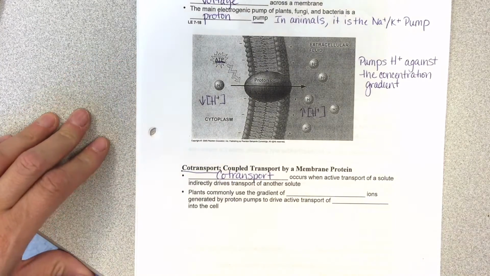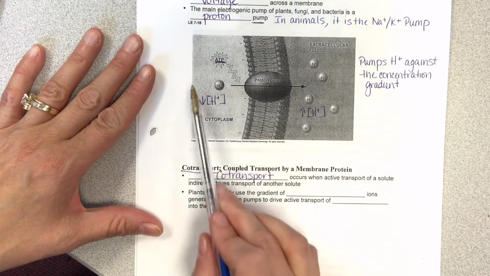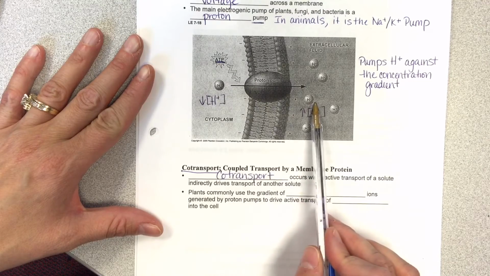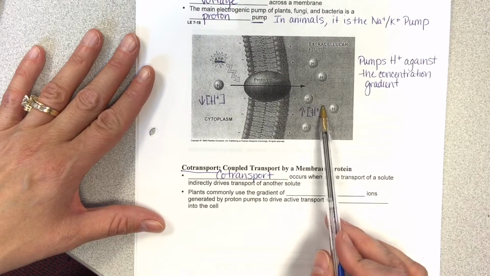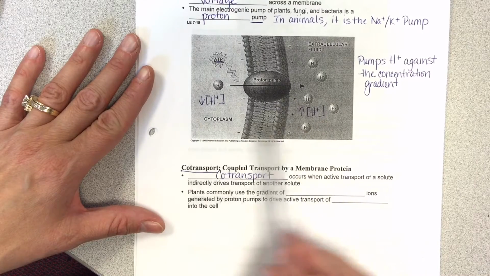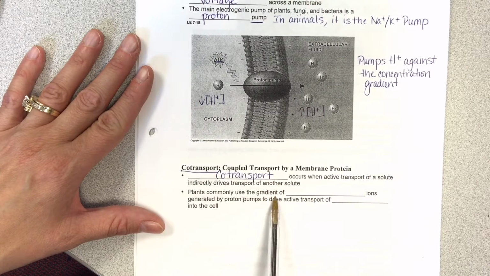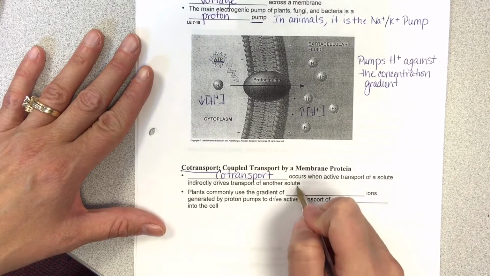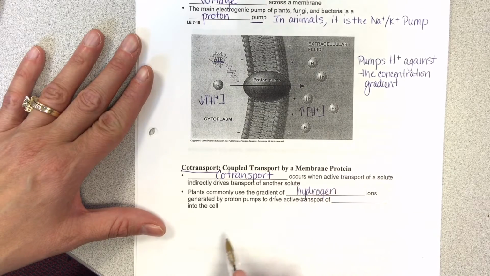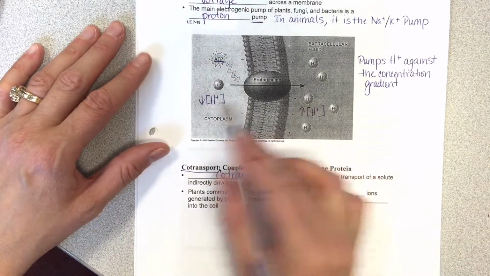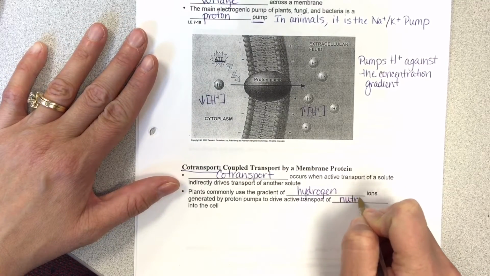occurs when active transport of a solute indirectly drives the transport of another solute. So we're actively transporting the H pluses. And so then what's going to happen is it's creating a high H plus concentration. The H pluses will want to diffuse without the use of energy back into the cell. So plants commonly use this gradient of hydrogen ions, generated by this proton pump, to drive the active transport of other nutrients into the cell.